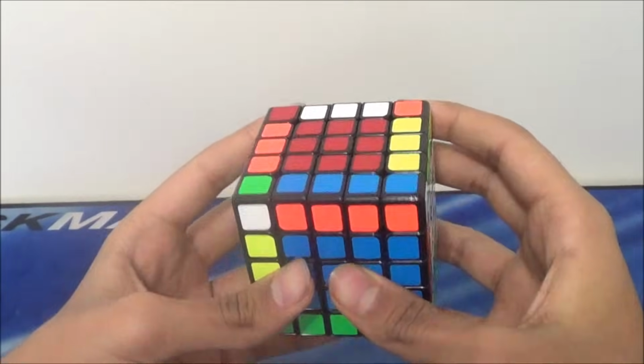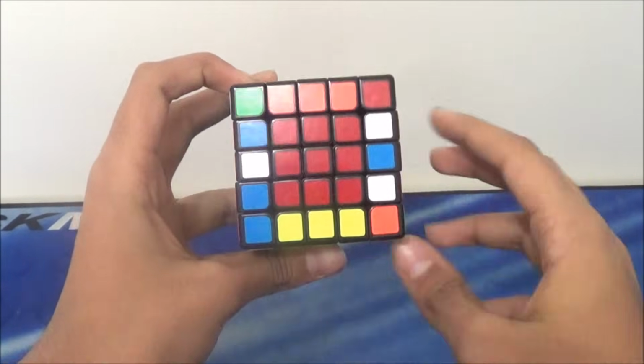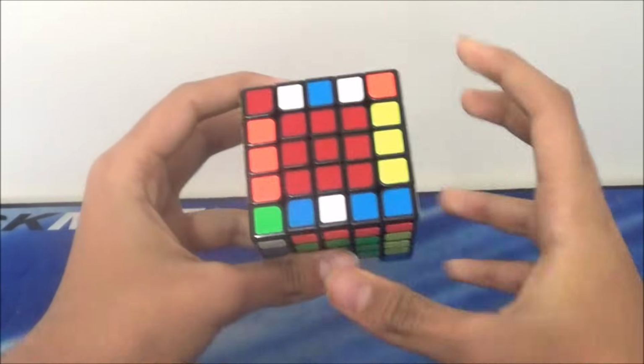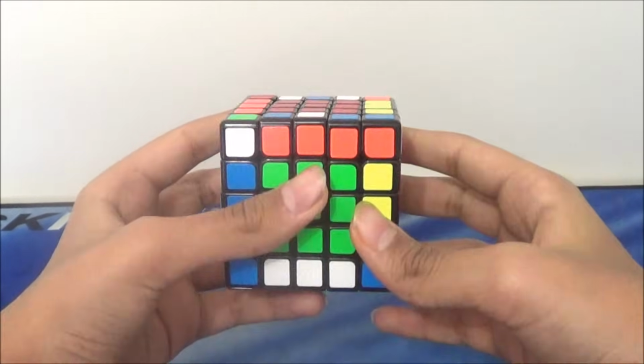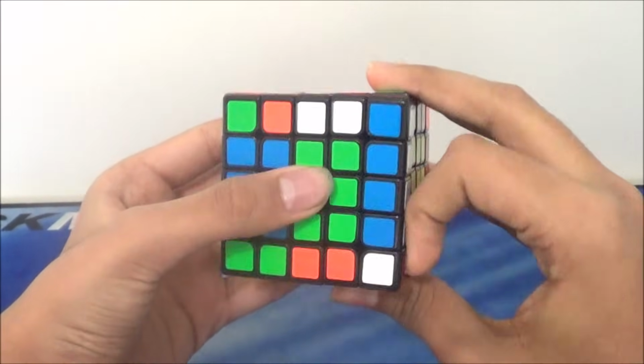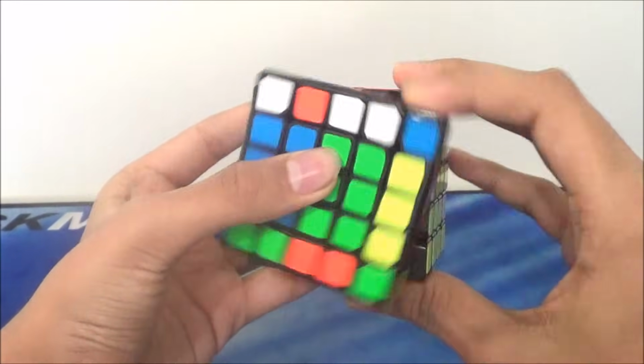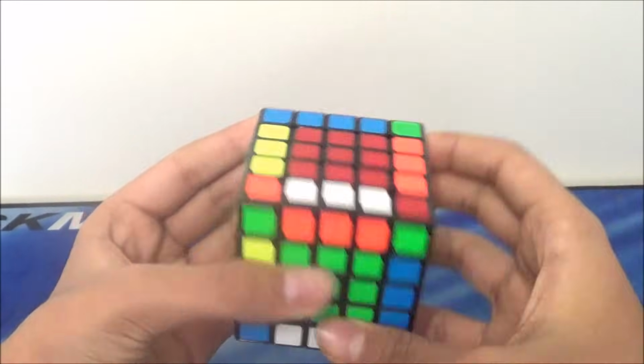It's actually a pretty simple algorithm and it solves those two edges. Okay, so once again, form two triangles with the edges. Hold it so that there's one in the front and one in the back of the top. And then do the algorithm. And that solves it.